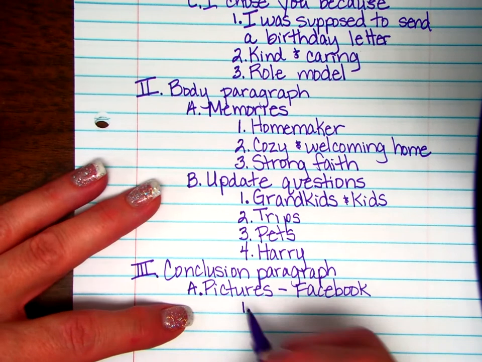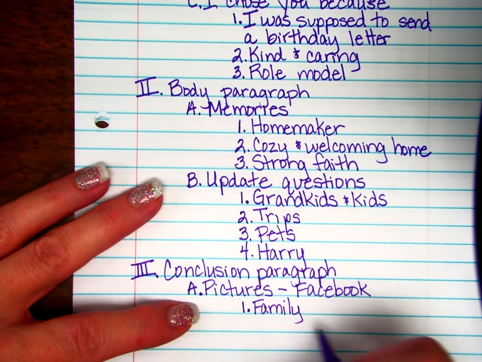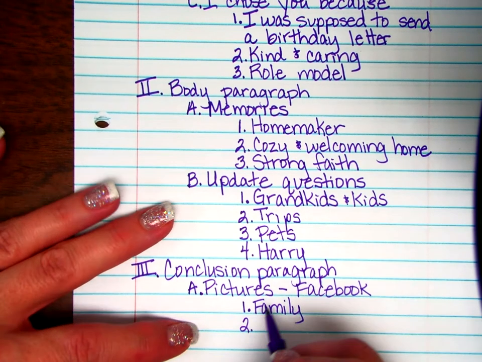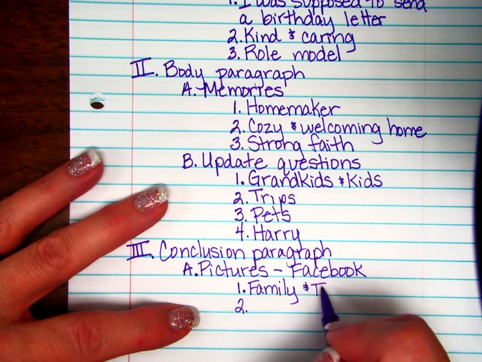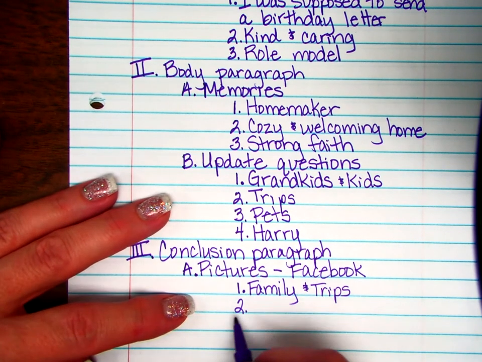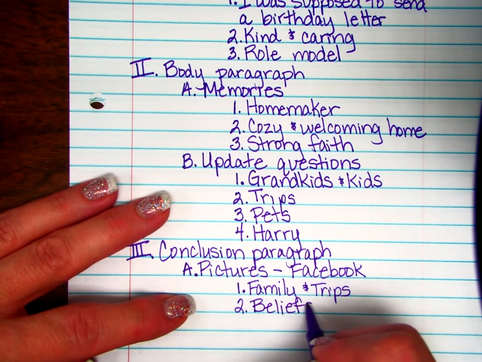Like I specifically want to compliment her on family pictures and on posts, I should say. I'm going to say family and trips because they kind of go hand in hand. And I'm going to say her beliefs around a lot of different life topics.